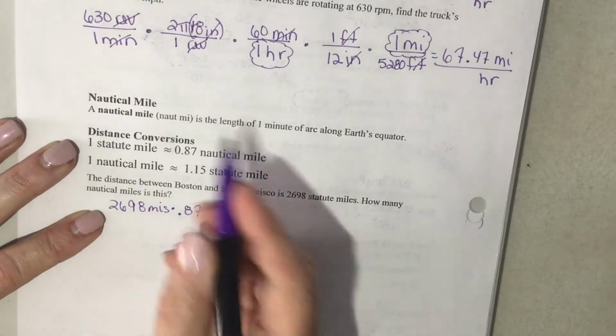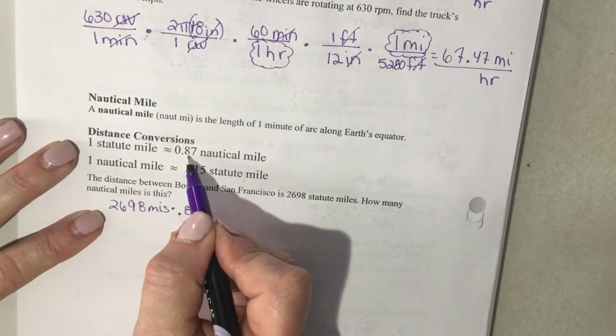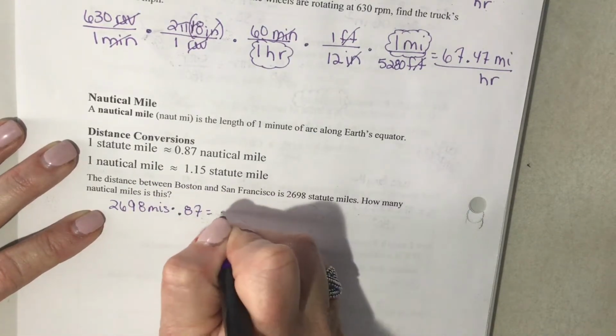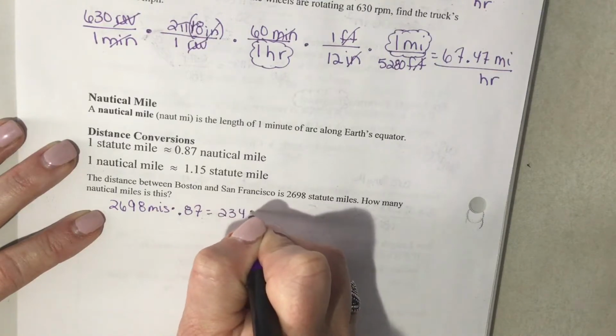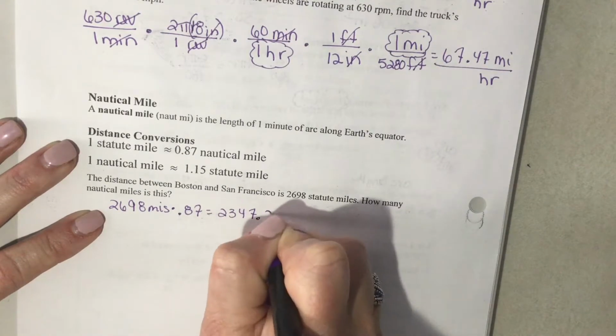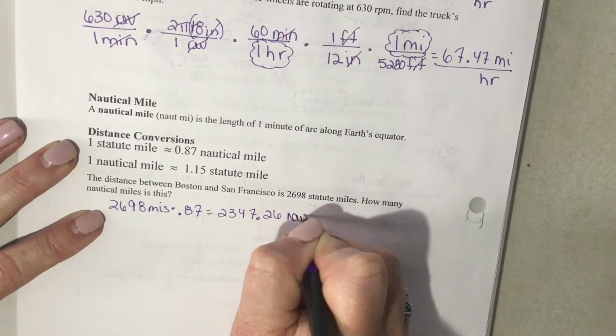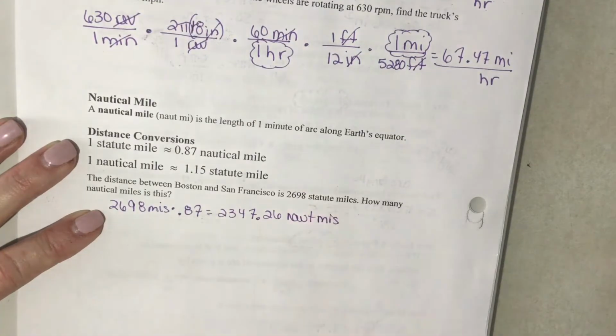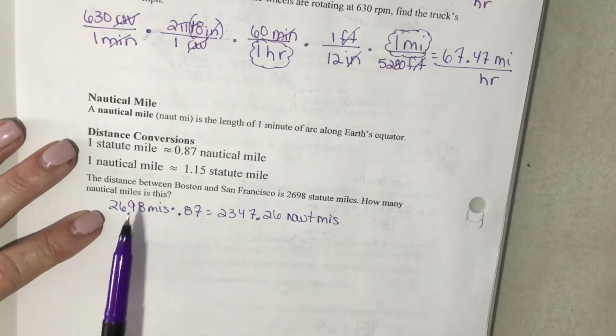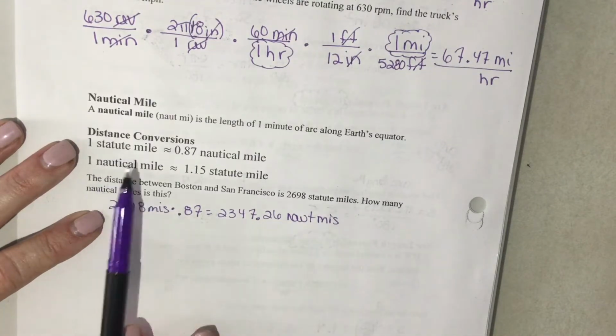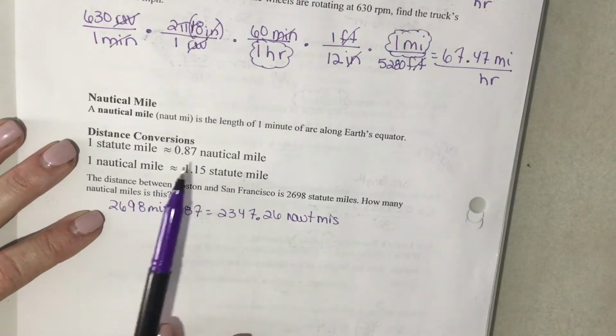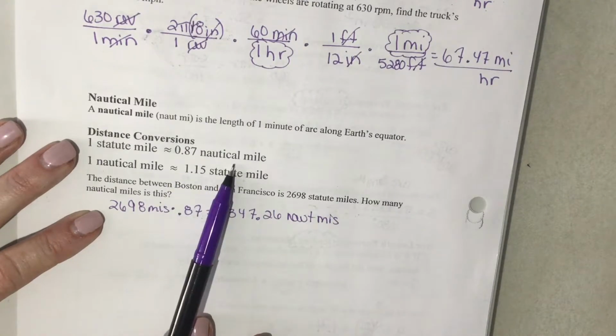Because I want to get to nautical miles, I'm going to take the statute times 0.87, and I will get 2,347.26 nautical miles. That's just a strict conversion. You could have done your 2698 statute miles is equal to 0.87 times x, solve for x.